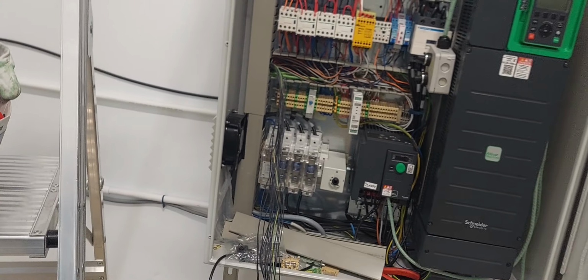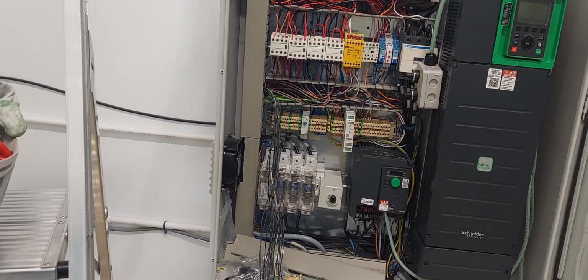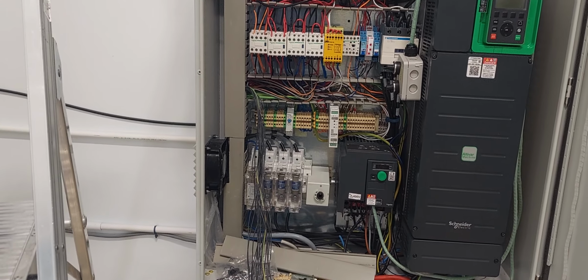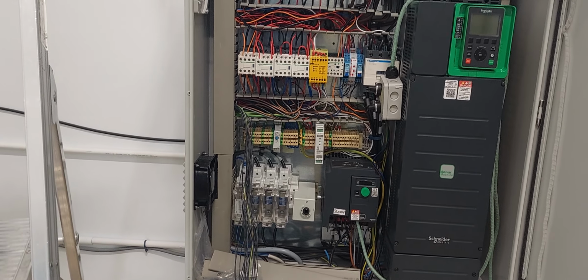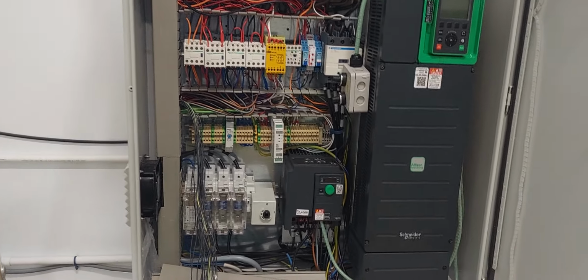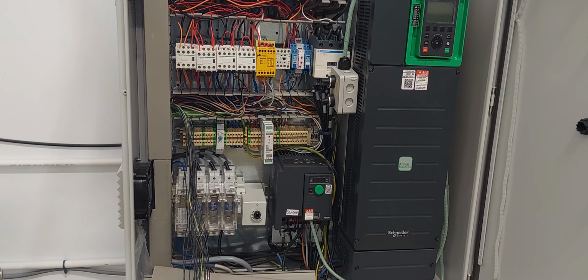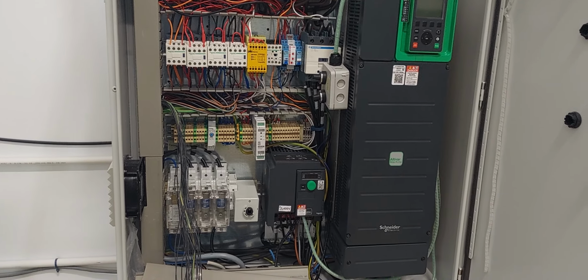So I'm designing it, and I'm also implementing it at the same time. And so this is where we are today, and I thought I'd show you what we're doing now, and hopefully we'll get this running in no time.